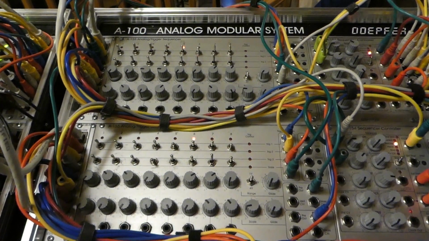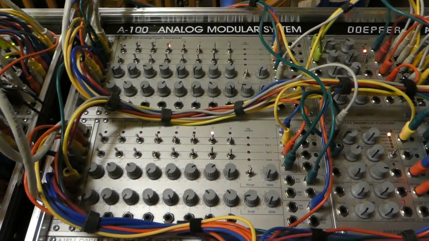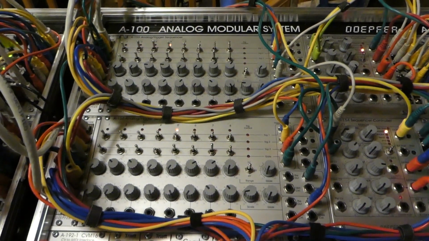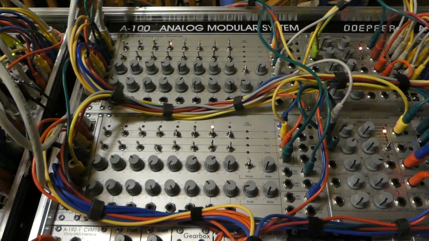So I'm going to concentrate on the note sequencing side of things, which is where most of the changes from our previous rig are implemented. And also I'm going to try and explain how I manipulate sequences on the fly.